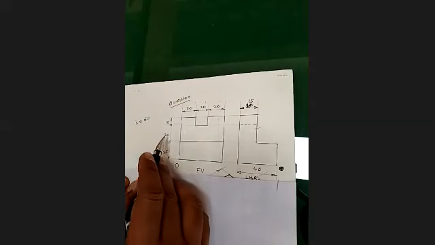How much is the height? 55. Yeah, height is 55. And the width, this is 40. Right? This is 40. Okay.